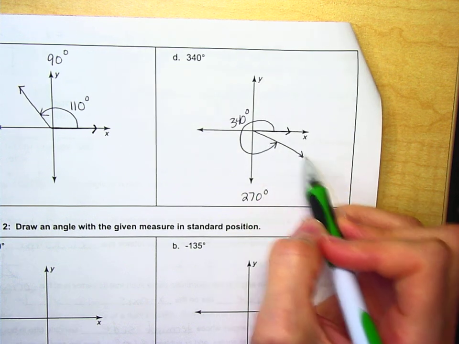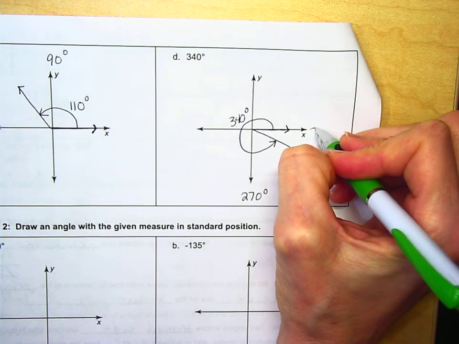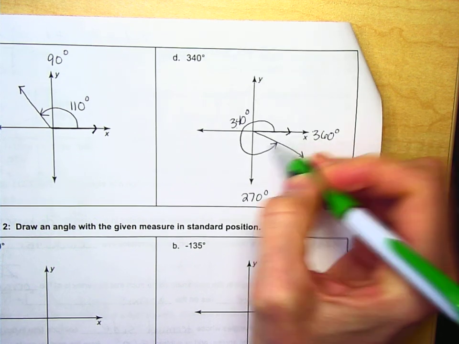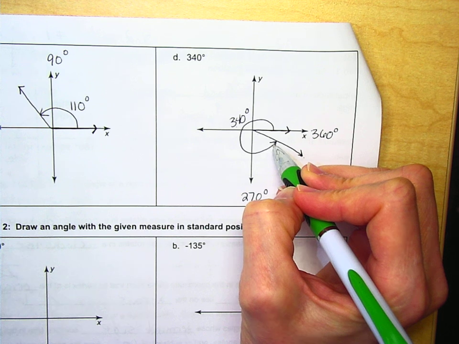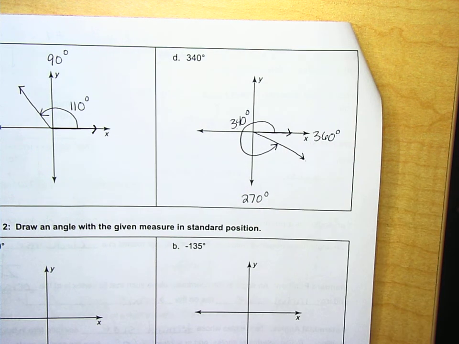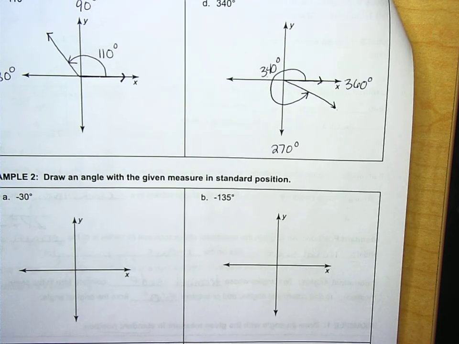Initial side, terminal side. The angle measure was 340. Remember, all the way around is 360. If I went all the way around, that'd be 360. So I went a little less than that, to 340. Okay, I'm going to save these negative ones for another video.